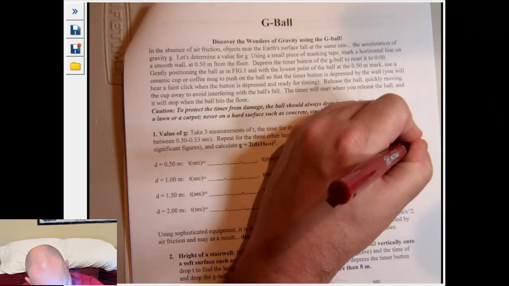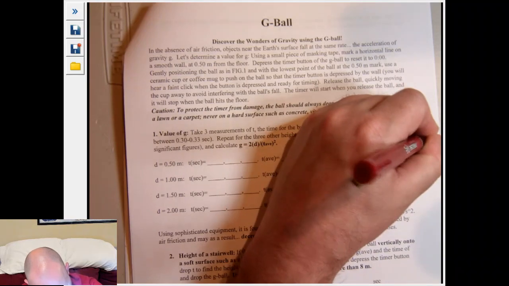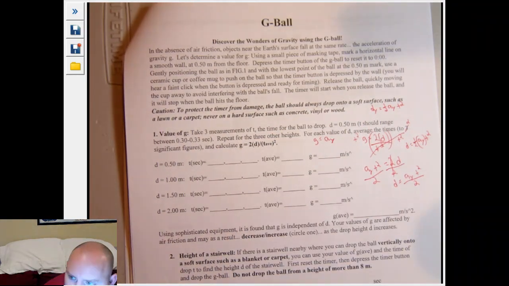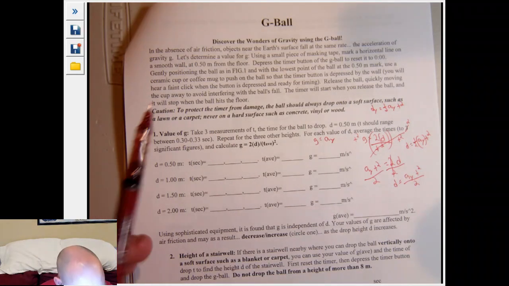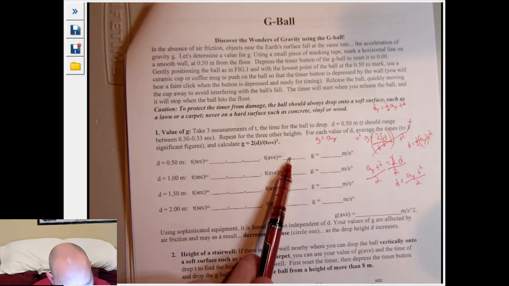Displacement equals 1/2 acceleration of y times time squared. Exact same formula we've been using, right? So they rearranged it for us. Awesome. Thanks, guys. But there we go. So with that being said, you're going to do your times. Your average time is going to go here.